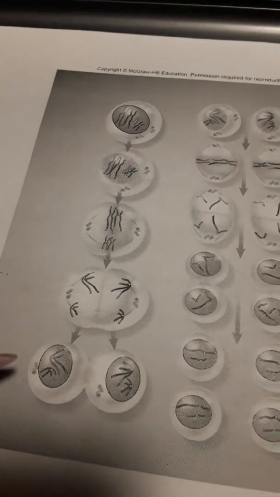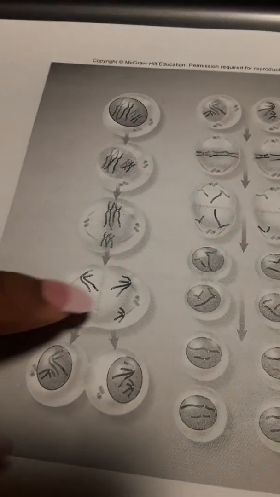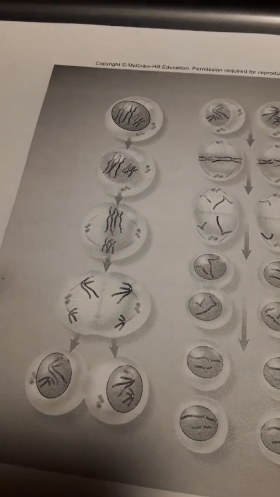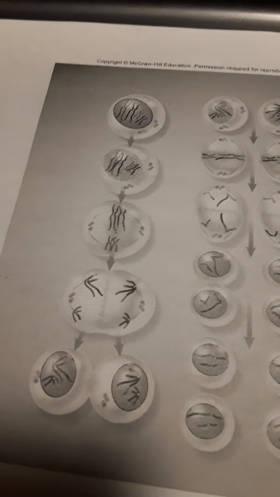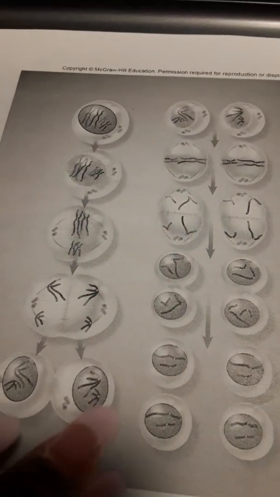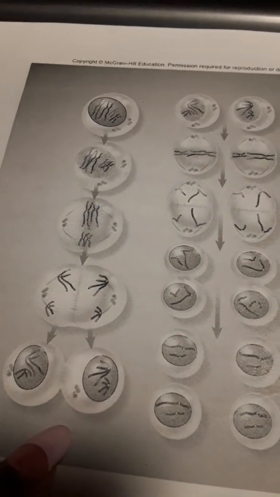Telophase: once the chromosomes are on the opposite sides, the cell begins cytokinesis. And as you can see here, it's starting to split apart.